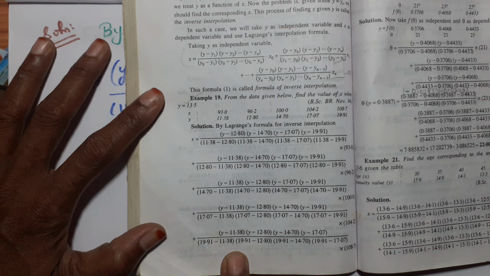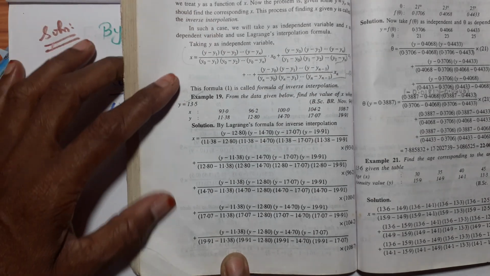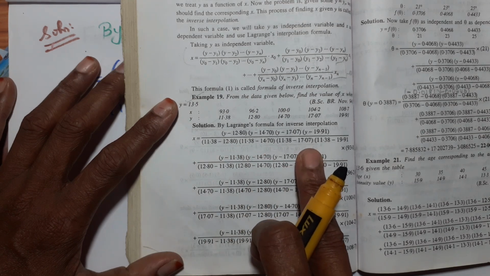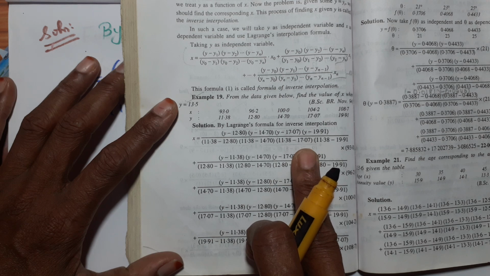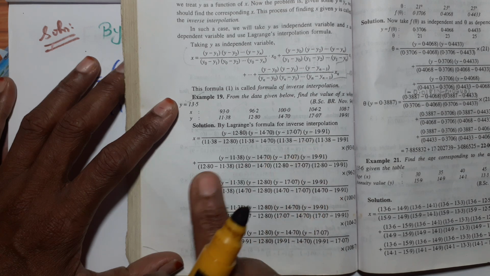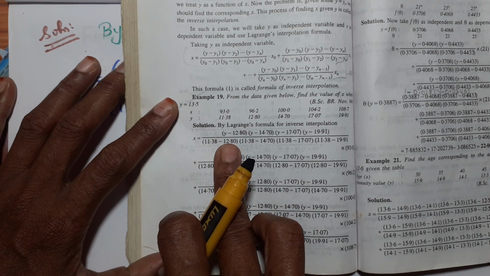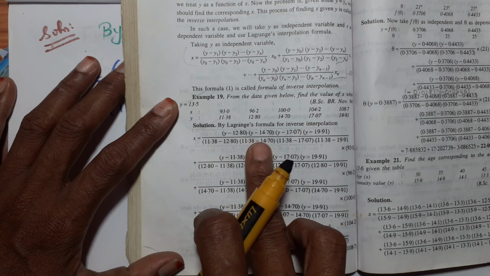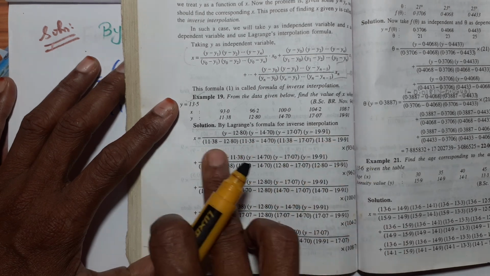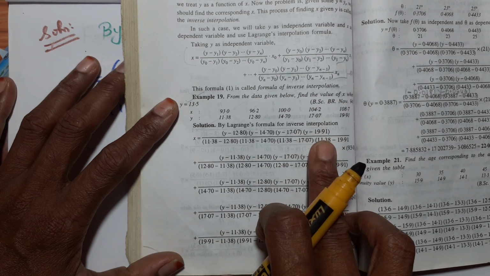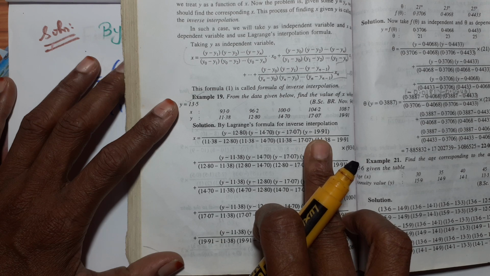The formula substitution is very easy. This is a very easy method to apply. But while doing the simplification, you have to be very conscious because you will get many positive and negative values. So you have to concentrate on the sign and be very careful. For example, if you take 11.38 minus 12.80, this will be a negative sign. This also has a negative sign, negative, negative. So you are getting four negatives in the denominator, so on the whole, it is a positive term. Like that, you have to concentrate more on signs.